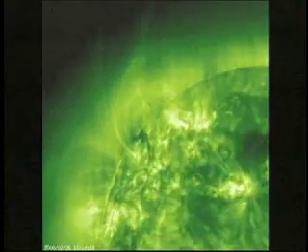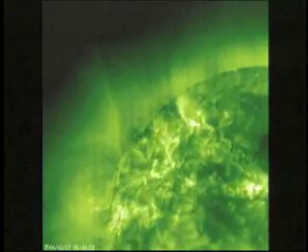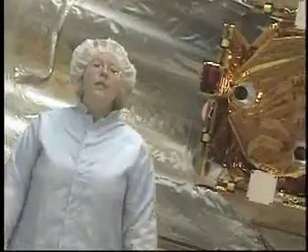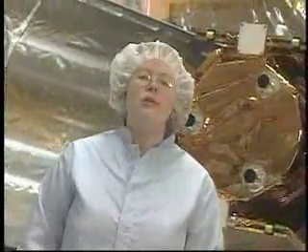Where do solar flares occur? Solar flares occur in the solar atmosphere. Inside a flare, the temperature is roughly 10 times hotter than the corona and can be as high as 100 million degrees Celsius. The frequency of solar flares varies with the 11-year solar cycle.